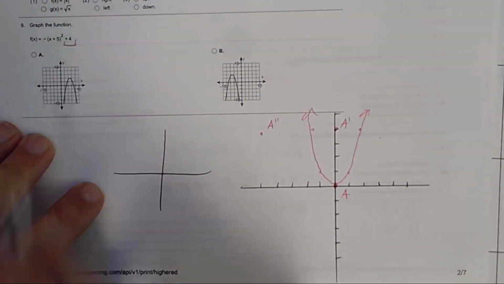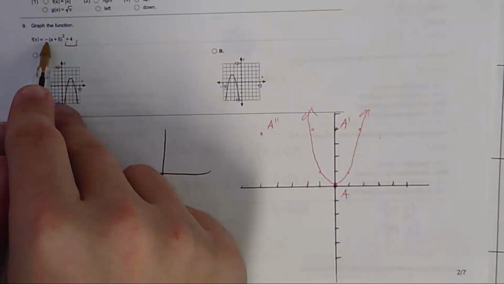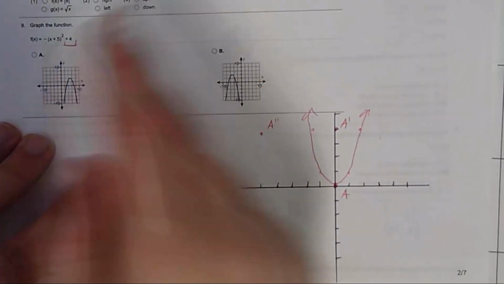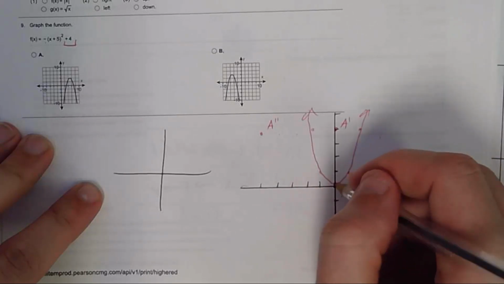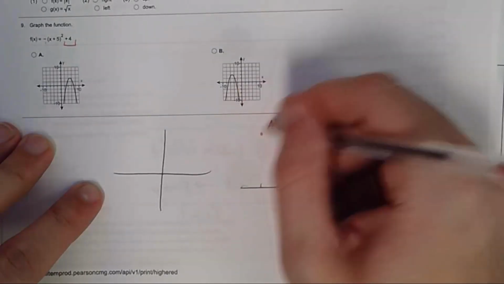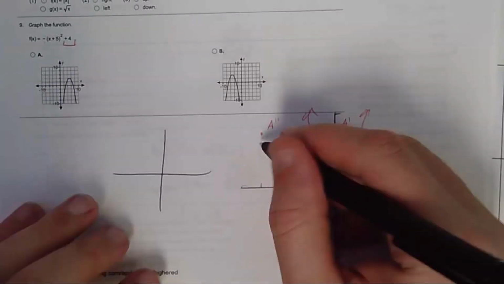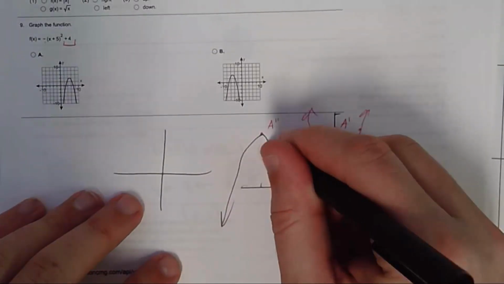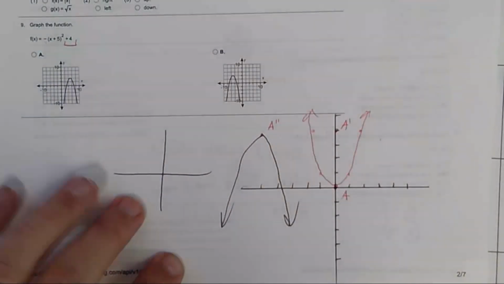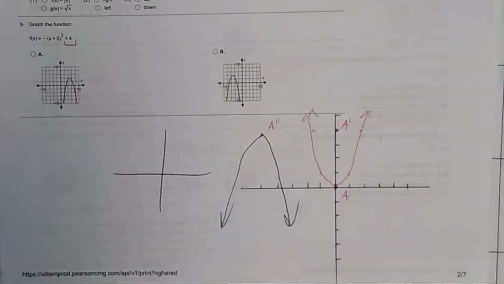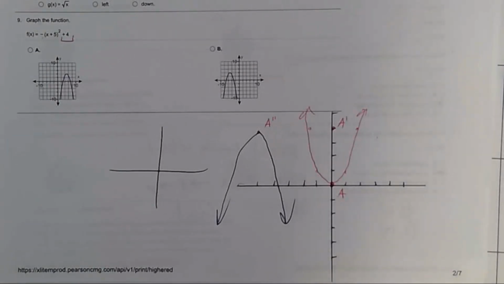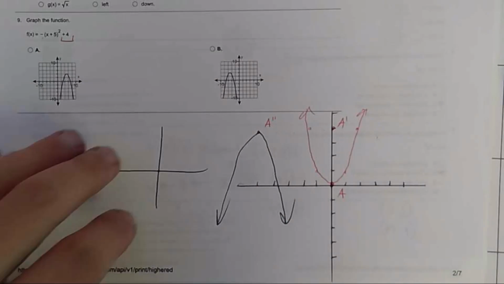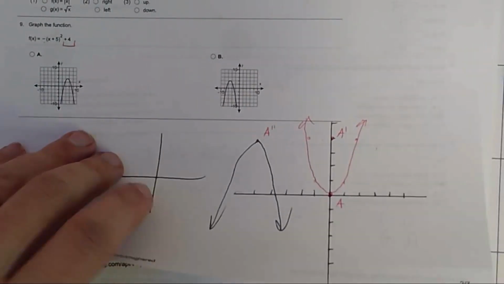And then the last thing that we have is this little negative on the outside, which we know reflects it from top to bottom. So if the vertex was here, normally it opens in this direction, but it's going to reflect so that it opens like this. And then, of course, we pick the graph and the answer choice that matches. It appears that B is pretty close to the correct graph, but without being able to zoom in on that, I'm not going to stake very much on that.